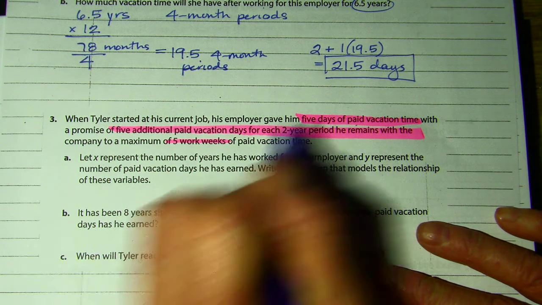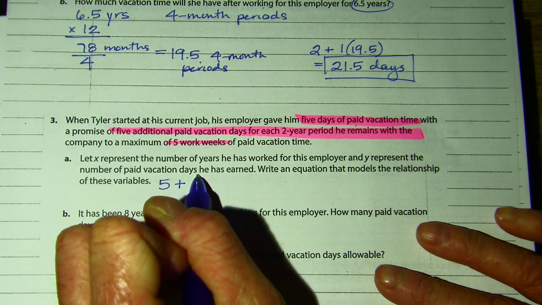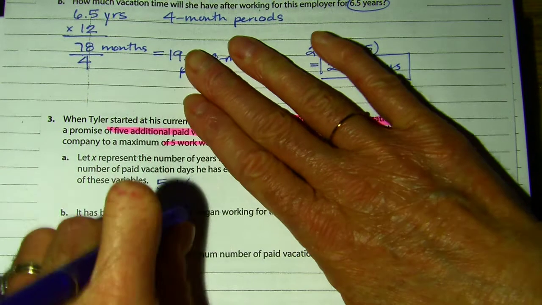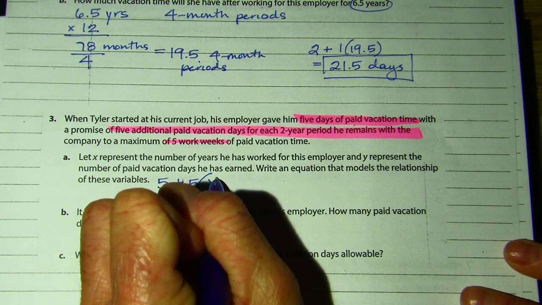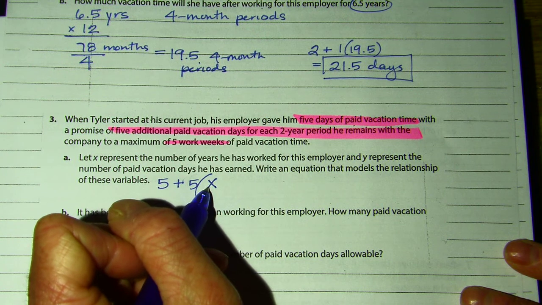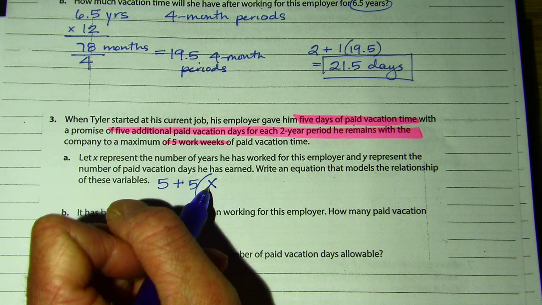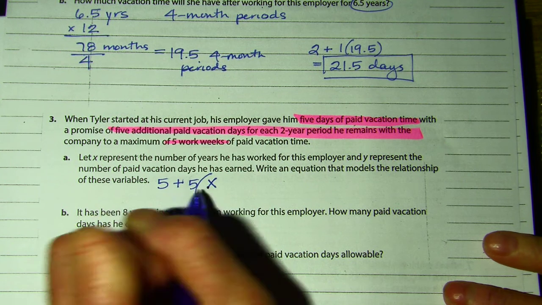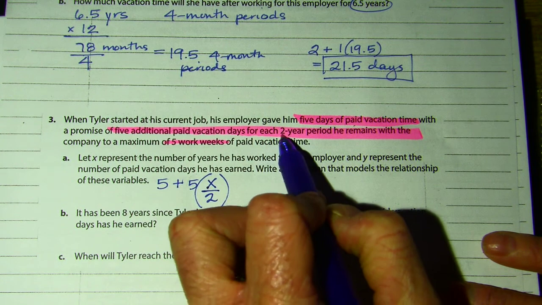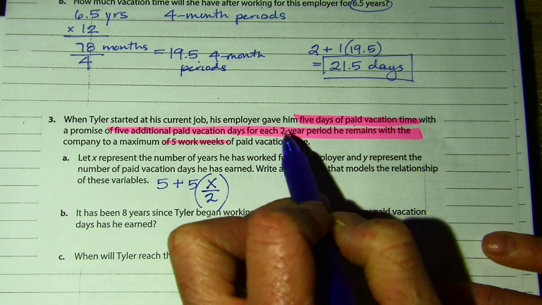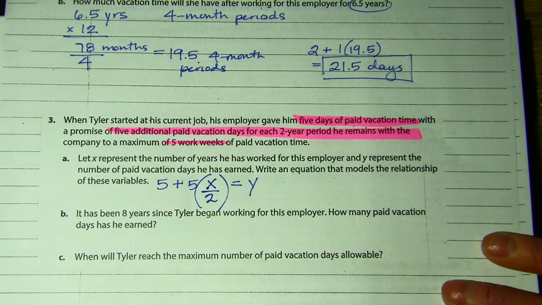So right when he starts, he gets 5 plus 5 more every 2 years. So if he's worked 4 years, he only gets 4 divided by 2, so he only gets 2 increases. We have to take the years divided by 2 because he gets additional vacation time every 2-year period. And this will equal Y.